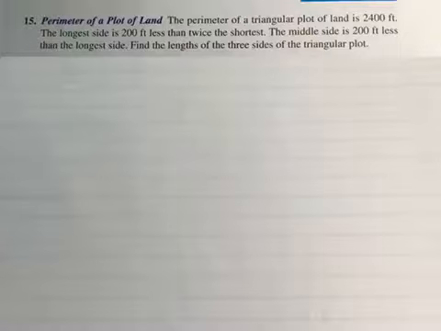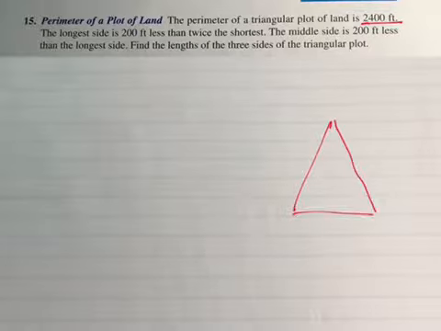The problem says the perimeter of a triangular plot of land is 2,400 feet. So draw the triangle, and the perimeter equals 2,400. Draw your picture. 2,400 feet. You want me to draw it too?